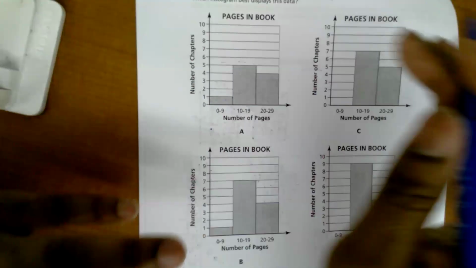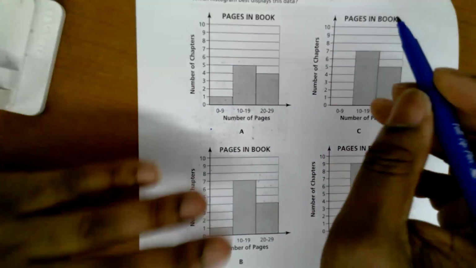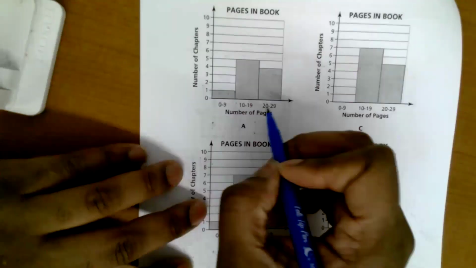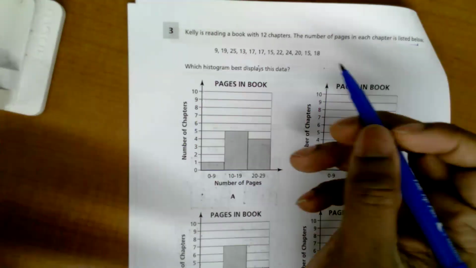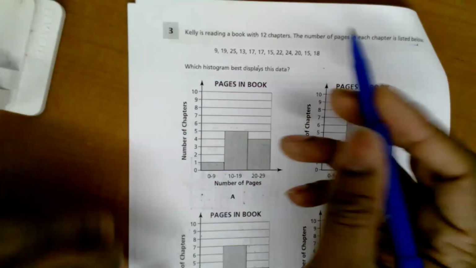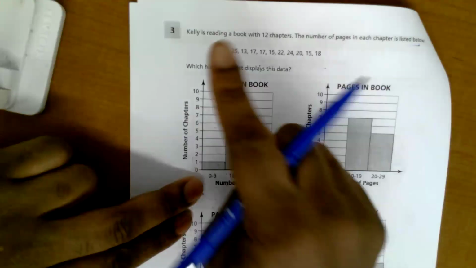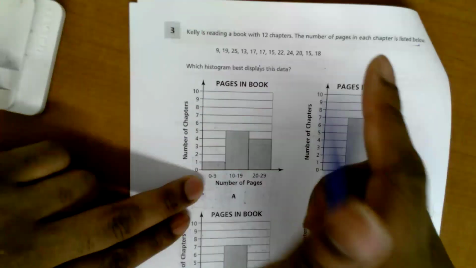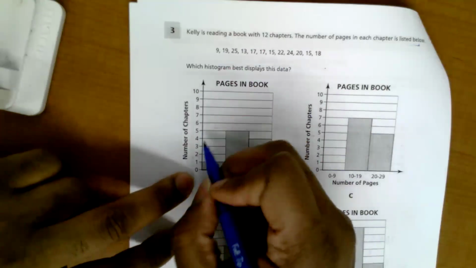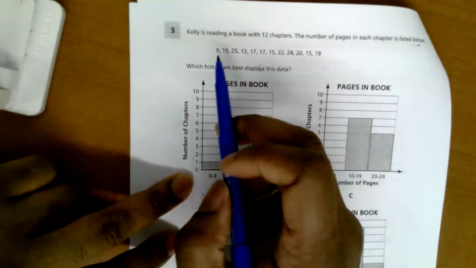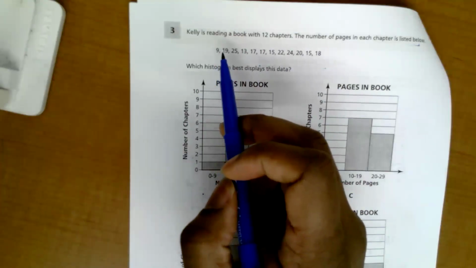So basically what a histogram is showing you is that in this range of numbers, based on this, is showing the chapter. So for example, let's say between 0 and 9, there was only 1 9. That means the number of chapters, there's only one chapter with a page between 0 and 9.